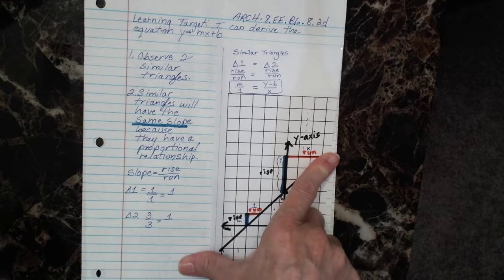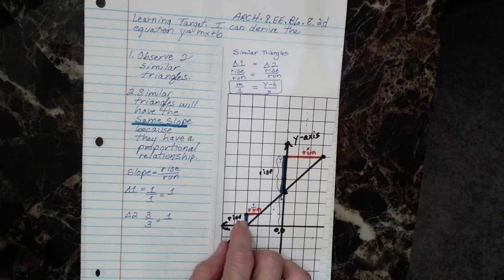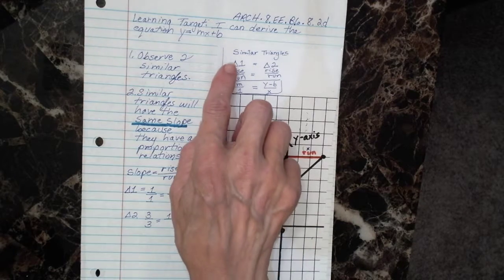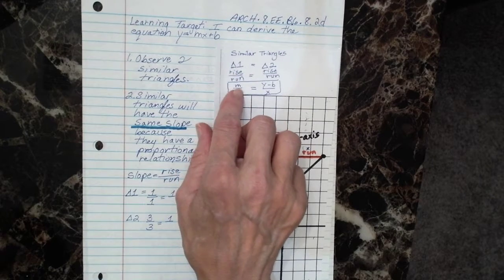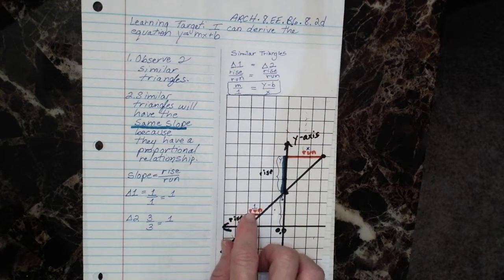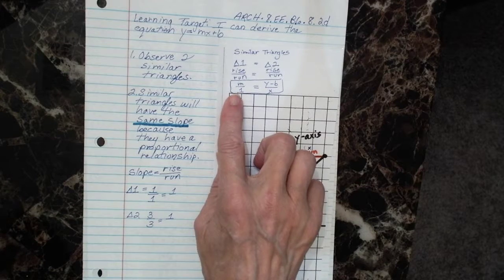Now what we're going to do is change this distance from 1, and we're just going to call it m, as if we didn't know what this amount of rising was. So we're going to say the slope of the first triangle, the rise is m, and the run is 1. So we do see that is 1 unit, and we're going to go with that.